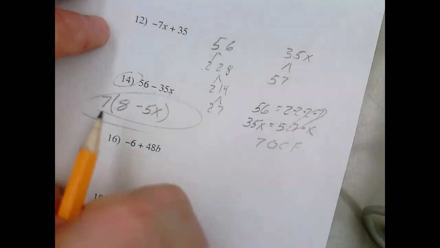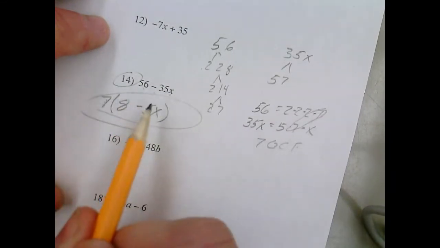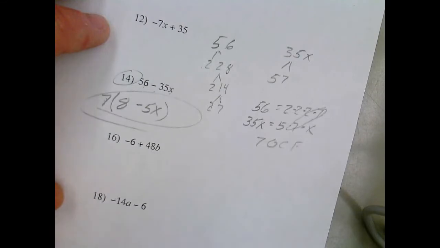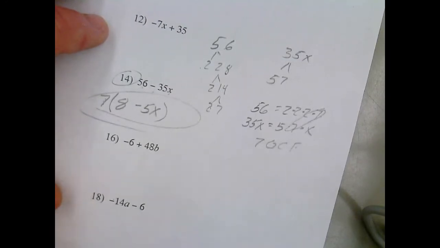Okay, and again, if you distribute that back in, 7 times 8 is 56. 7 times negative 5x is negative 35x. So it's kind of like a distribution, but you're working backwards.